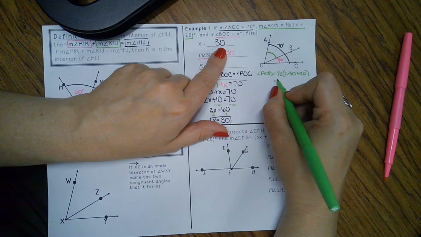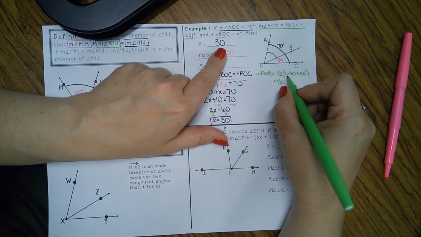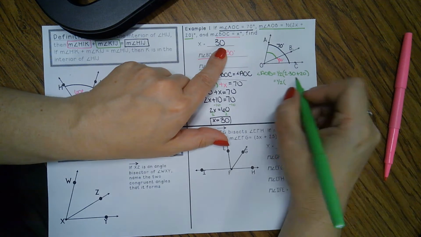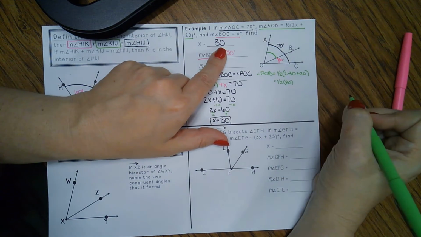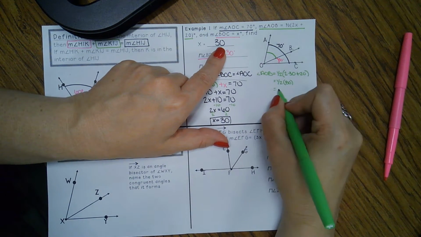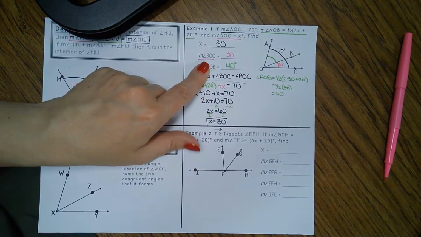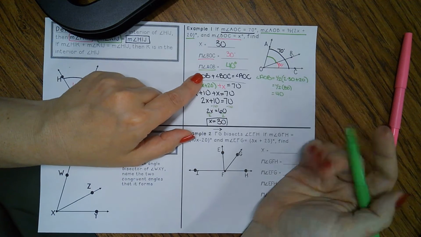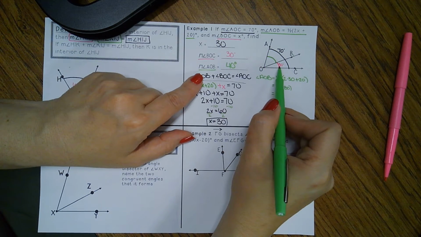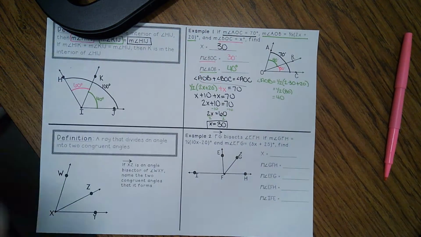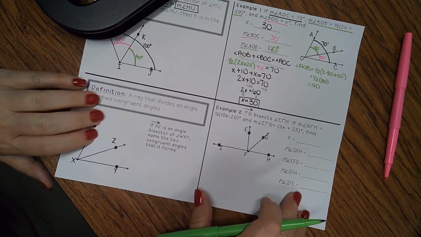All right, so 1/2, and then 2 times 30 is going to give us 60. 60 plus 20 is 80, and then 1/2 times 80 is 40. So that angle is 40 degrees. We could have also just taken the 70 and subtracted this 30 to get that. That's also fine. You can do it that way. Just want to make sure I show you guys how to substitute.